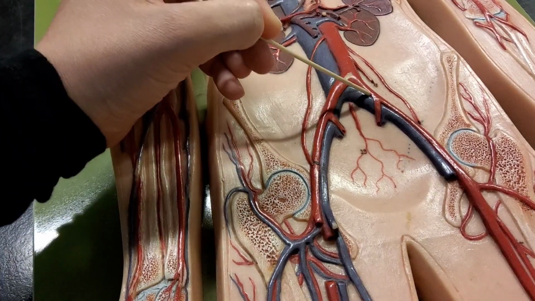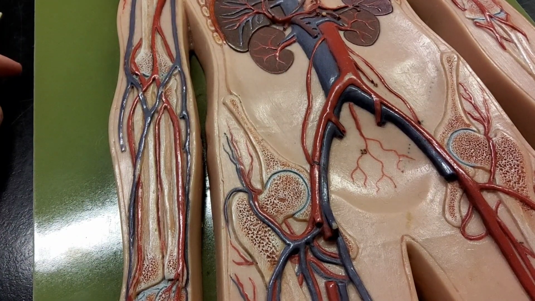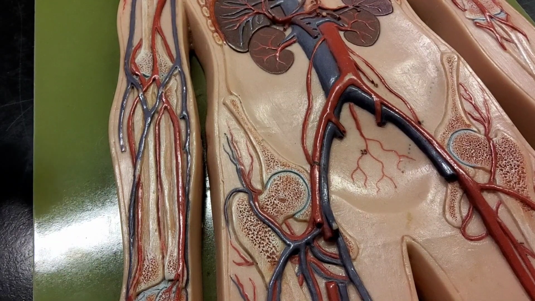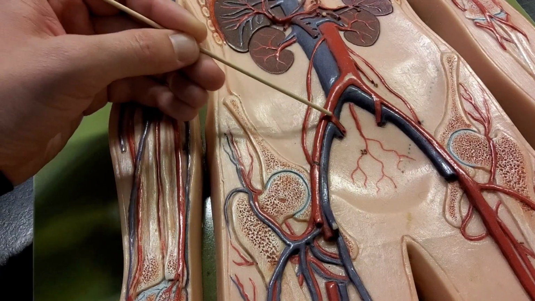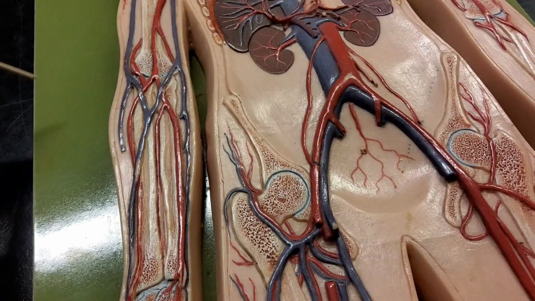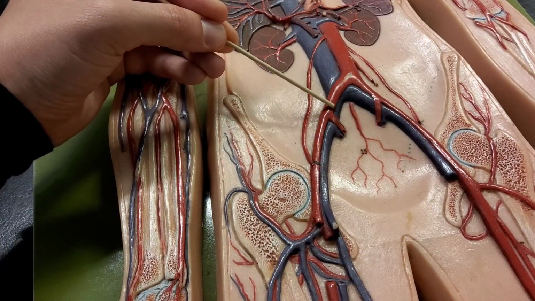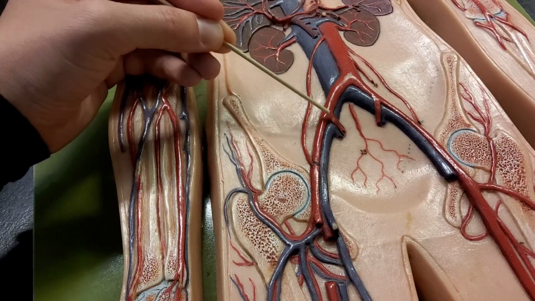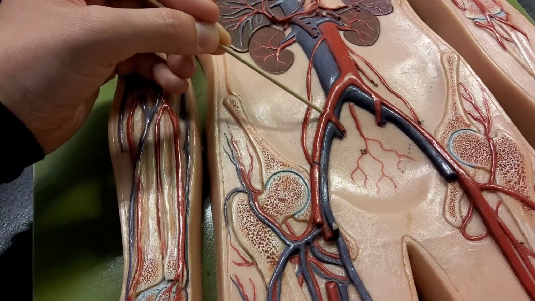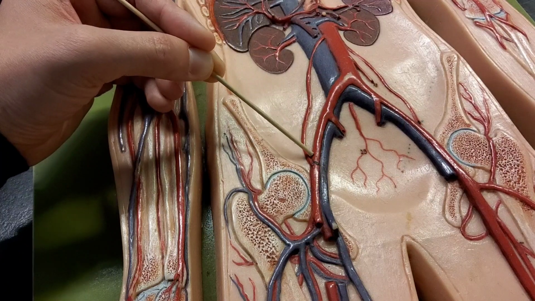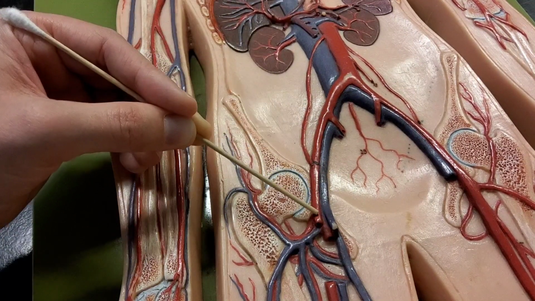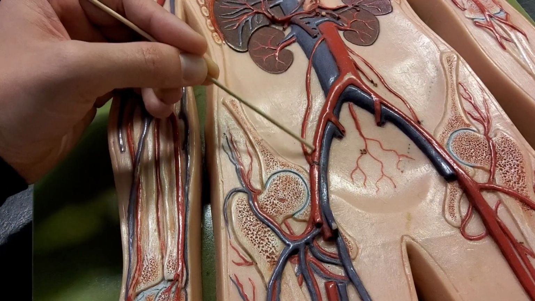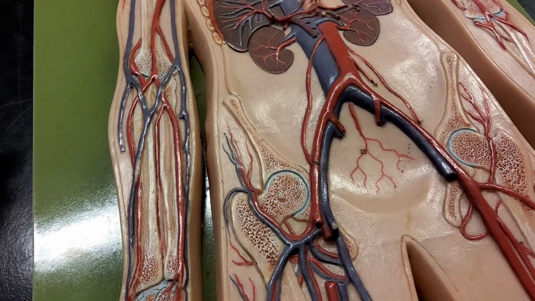it is going to branch off into a common iliac artery. So again, we have that term common popping up. That means you can expect another split further down the line here, and that is what we do see. So common iliac is going to split into an internal and an external iliac artery. Internal is a little smaller, external is going to continue into our lower extremity, so it's a little beefier. It's got to supply more blood.